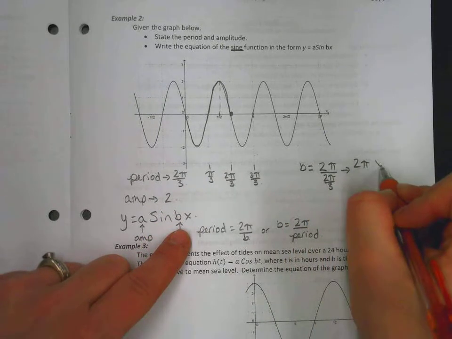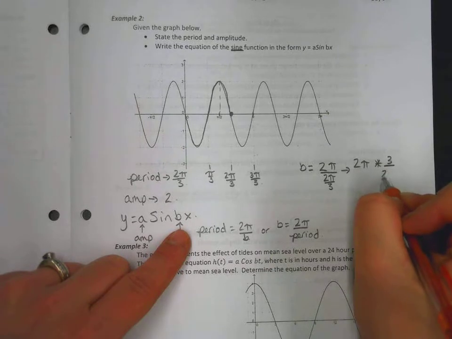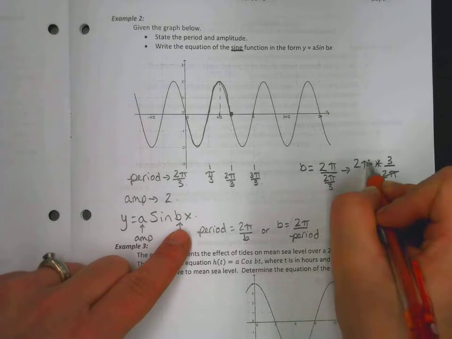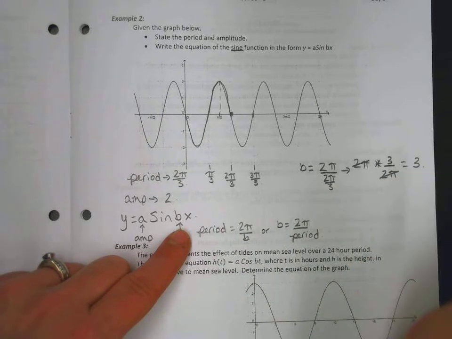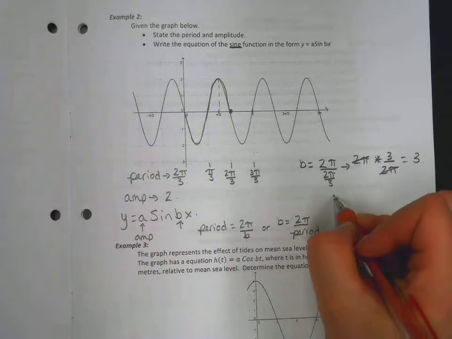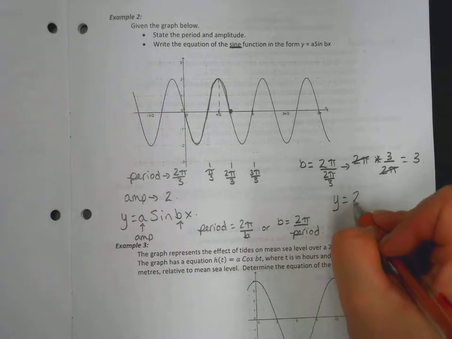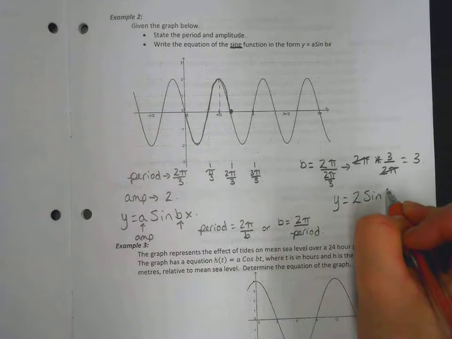So then I need to multiply by the reciprocal. So these end up canceling. So my b value is equal to 3. Okay, so my equation would be y equals 2 sine of 3x.